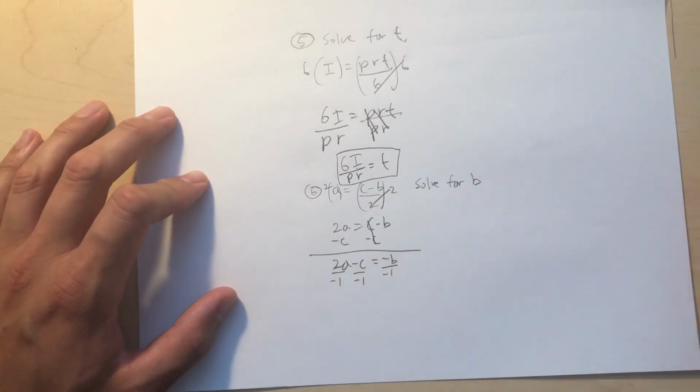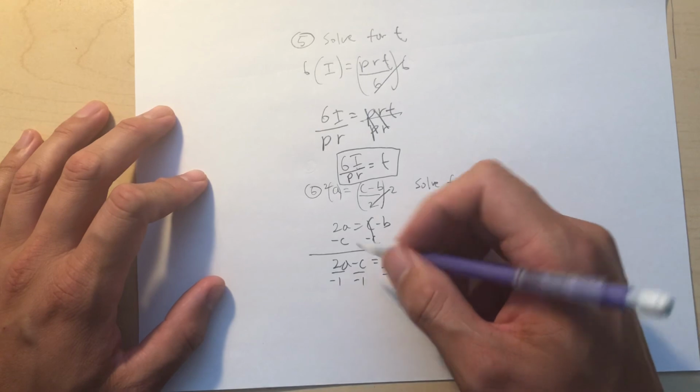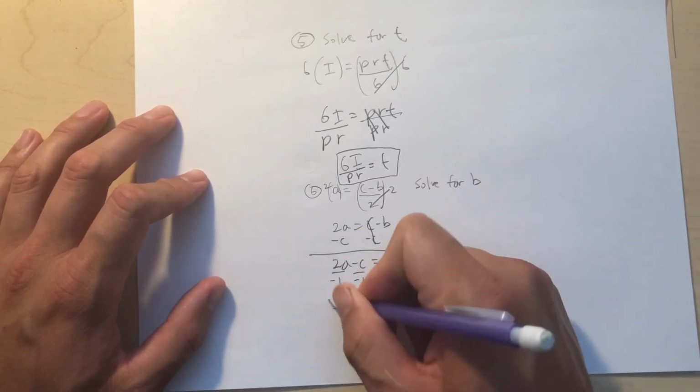Remember, there are 2 terms here. You always want to make sure you divide both of them by whatever it is, negative 2, whatever. This is negative 1, so divide everything by negative 1. So that's negative 2a plus c is equal to b.